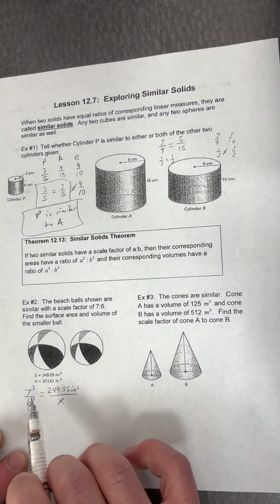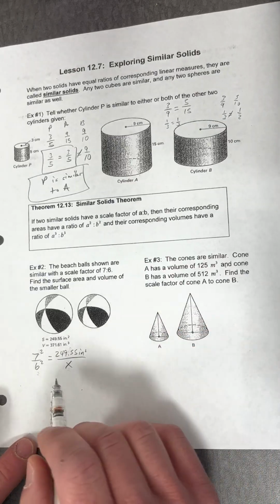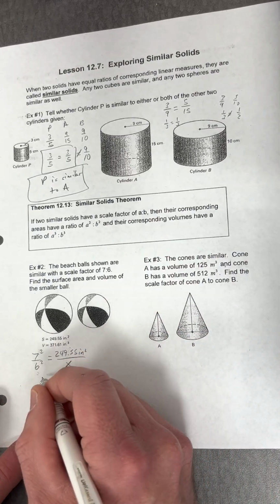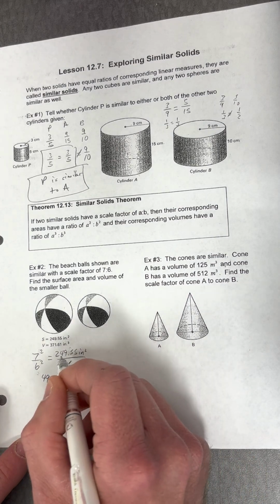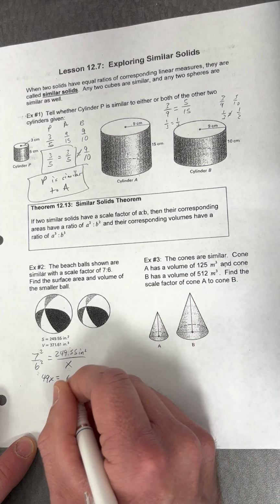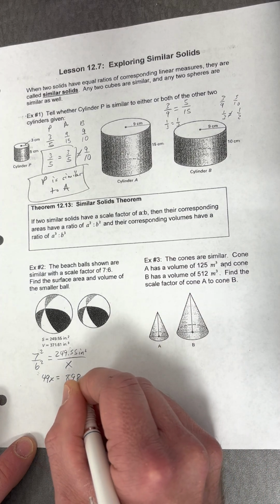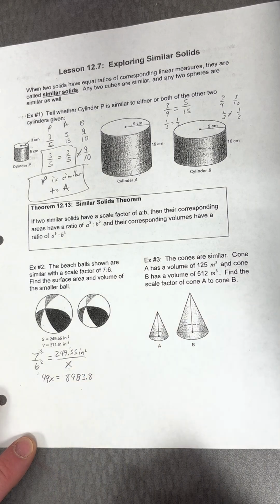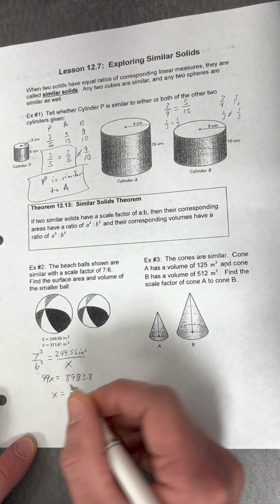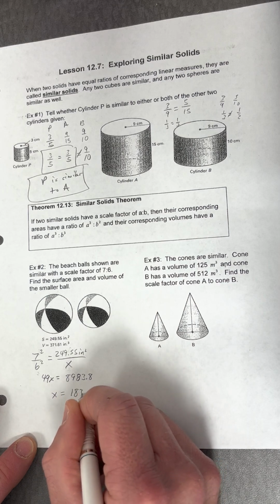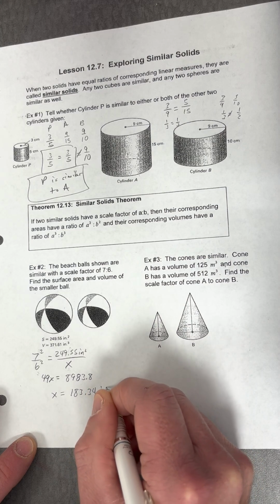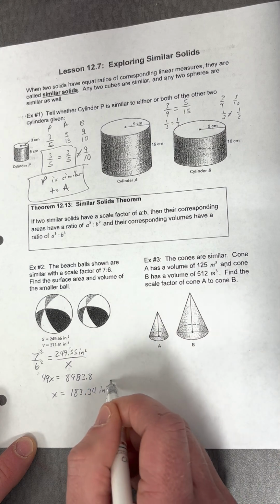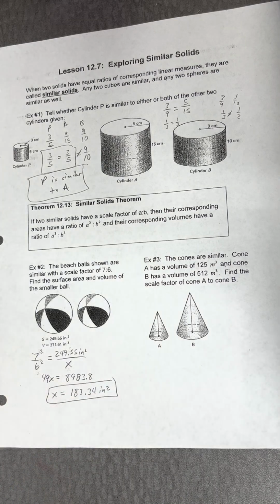I actually like to say that I multiply by both denominators, but the result is you're going to get x times 7 squared, which is 49x, and then you're going to do 36 times that, and then divide by 49, and you'll get x is equal to 183.34. I don't think I rounded that. I actually don't recall. Inches squared. So that is the surface area of the smaller ball.